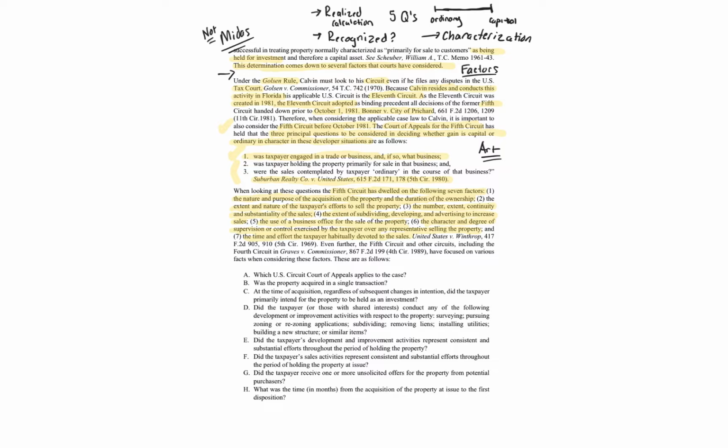It's binding on Calvin. With respect to the 7 factors, United States versus Winthrop, that was in the 5th Circuit in 1969, again before 1981. So that's binding on Calvin. And by the way, you can check if the factors are still being used by looking for a newer case in the 5th Circuit, which I'm going to talk about, and they still go through these 7 factors. So that means it's still good law. It's still relevant.